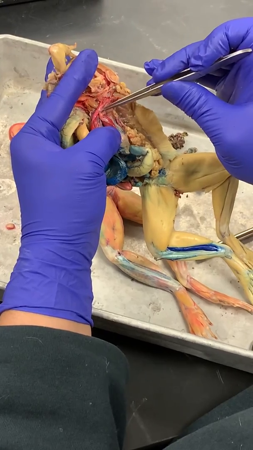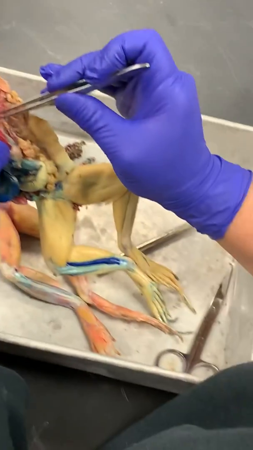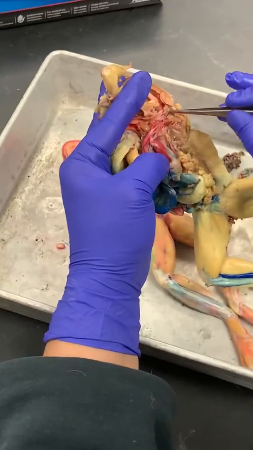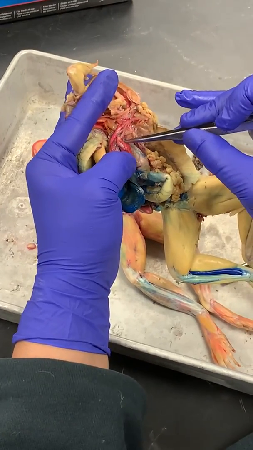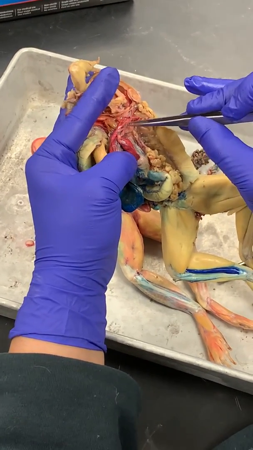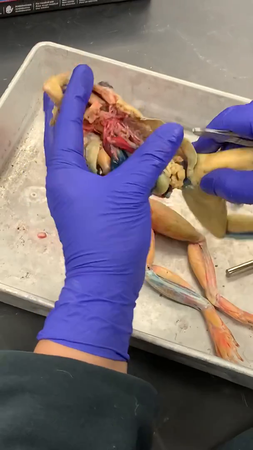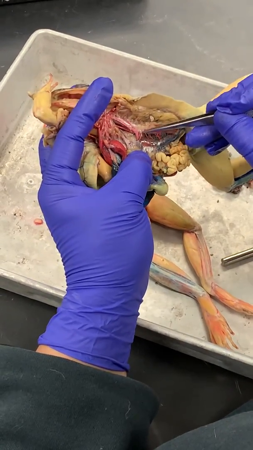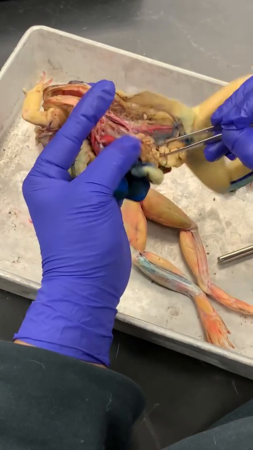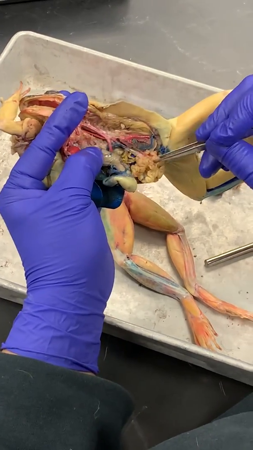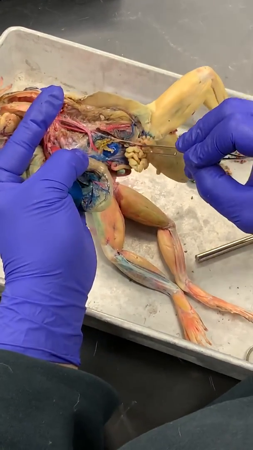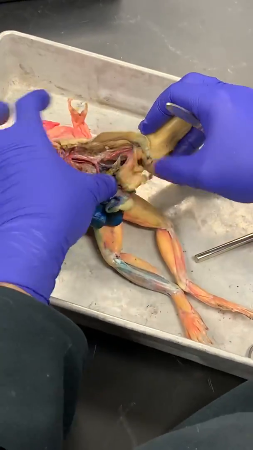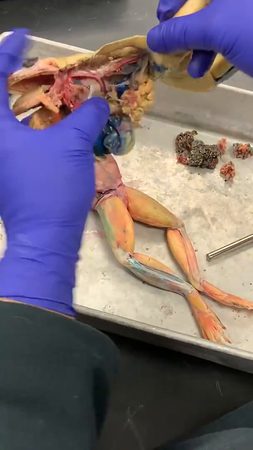This is the pulmocutaneous trunk, and it splits off into a cutaneous artery and a pulmonary artery. Good? Okay. So now what we're going to do is peel all the organs off to one side so that we can identify the posterior vessels.